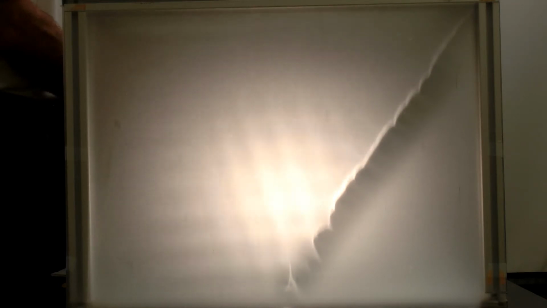I'm going to put a straight barrier in my tank. I can get it to stand up, and we're going to look at the pattern of the reflected pulse. So you can notice how the wave reflects off compared to the way it went in and hit.